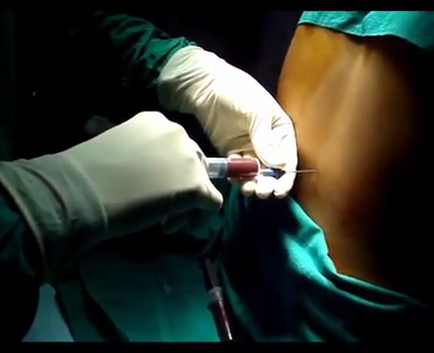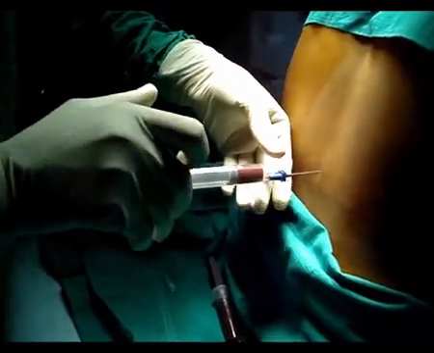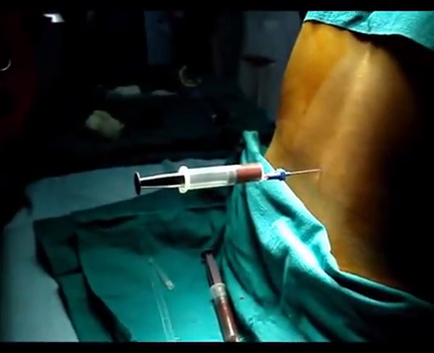Just so you know, they have to go around the rest of their life with that needle in their back. Yeah, they do.